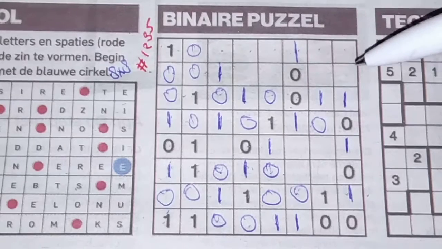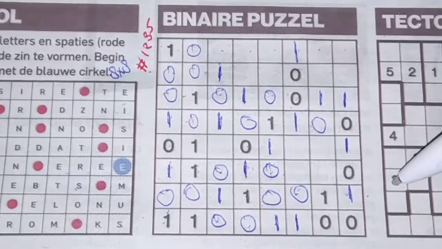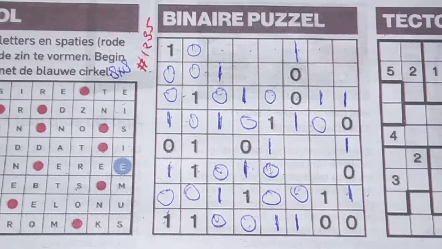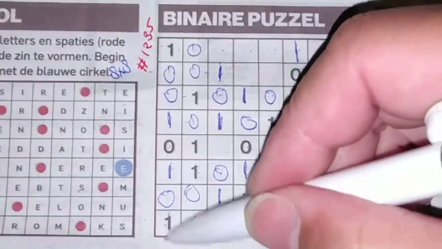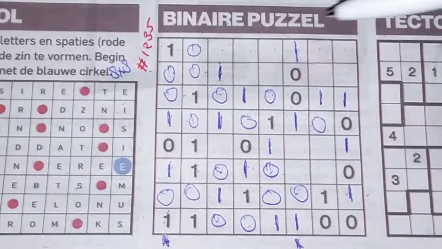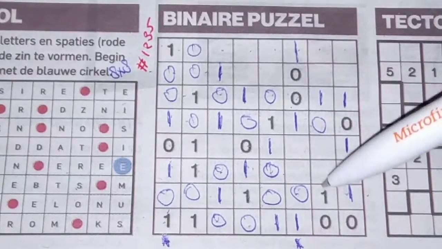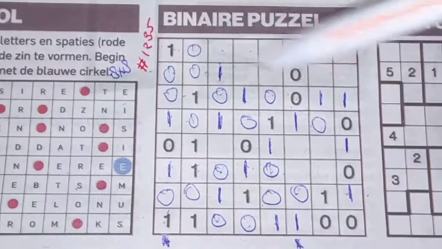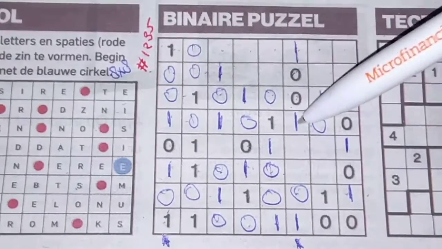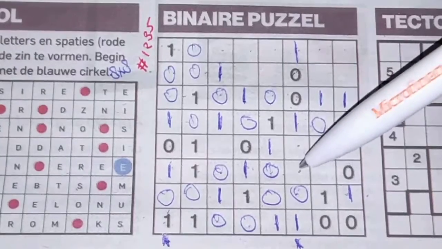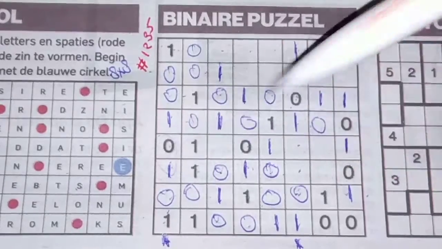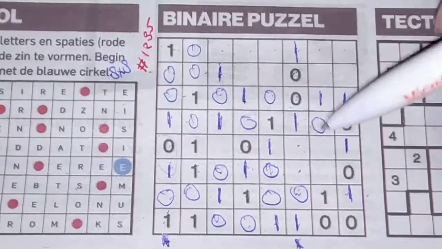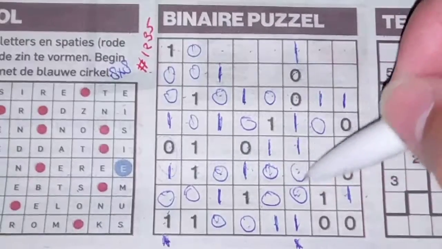Then we need to compare, I think. This first column, let me compare: 1, 1, 0, 0, 0, 0, 1, 1, empty box, 0, 0, 1, 1. So I need to switch these two numbers. We have a zero here, so this should be a 1. We have a 1 here, this should be a zero.